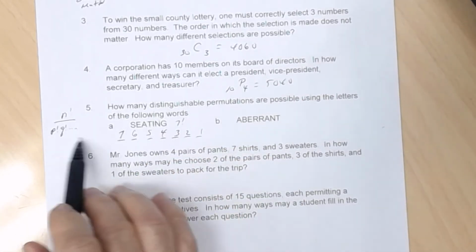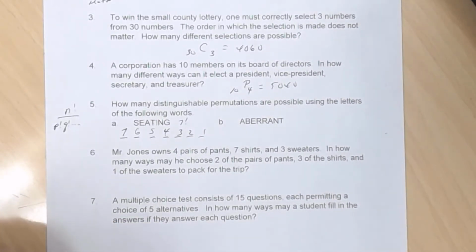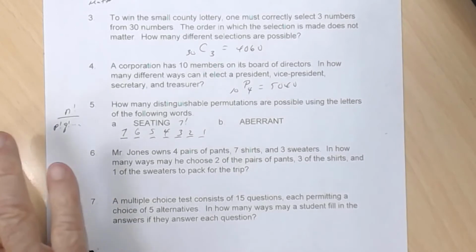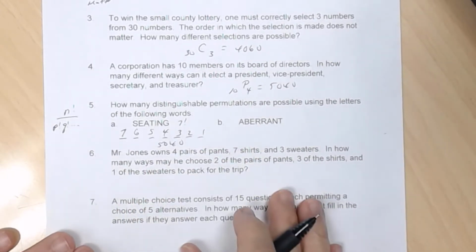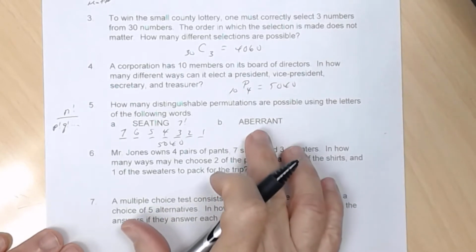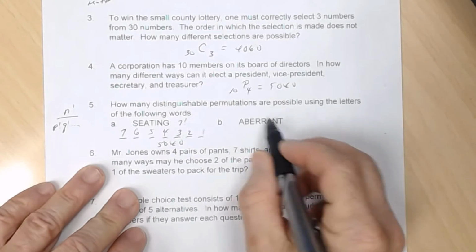All right, so all of the denominators would be 1 factorial, 1 factorial, 1 factorial, and so on. All right, so 7 factorial on your calculator gives you 5,040.